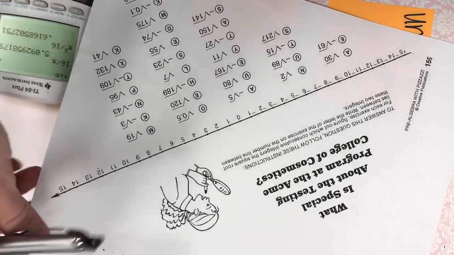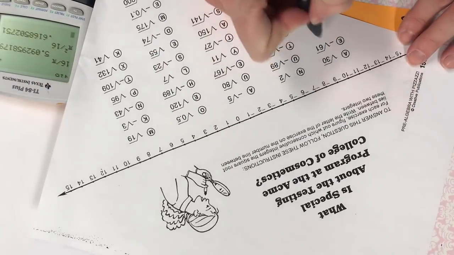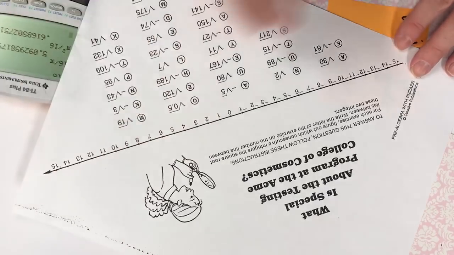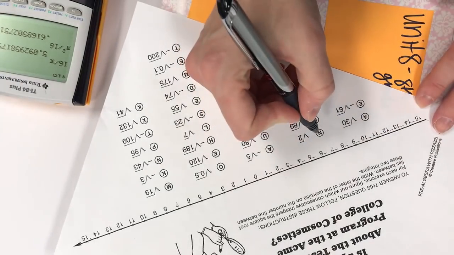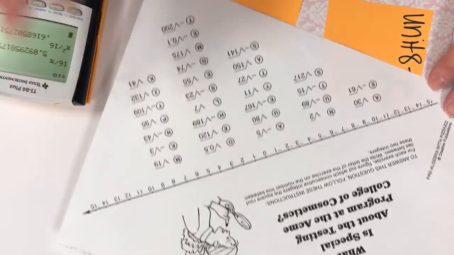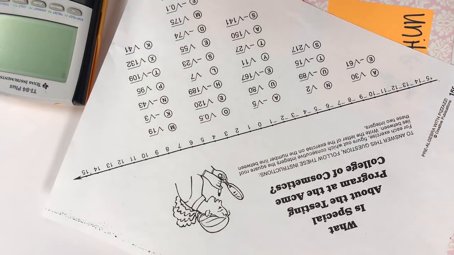So your worksheet with this, just to practice square roots, is this puzzle. Yay! You're going to fill these out, figure out what these numbers represent, and then you're going to put them on the number line, and you'll put the letter on the number that it goes with, and it should spell out some answer, some little puzzle.